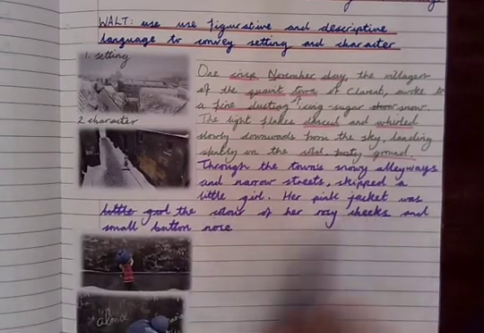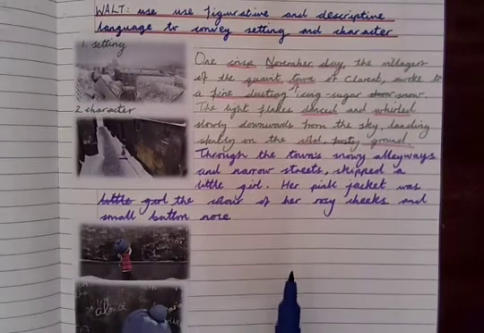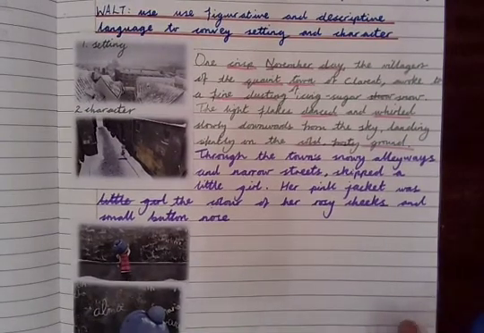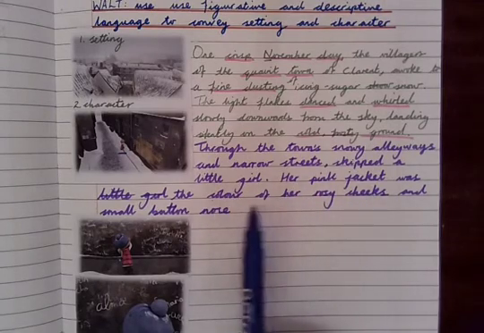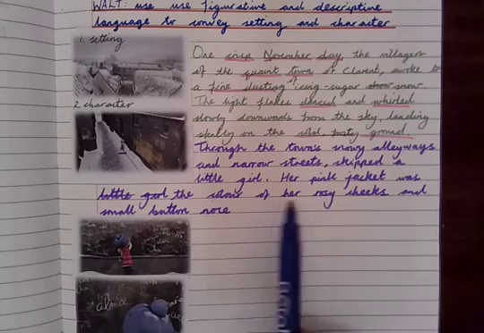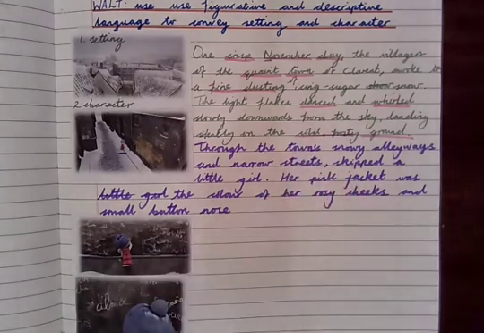I've made this sentence a little bit too long. Let me just see how I can change this. Her pink jacket was the colour of her rosy cheeks, and her small button nose. What could I say about her small button nose?